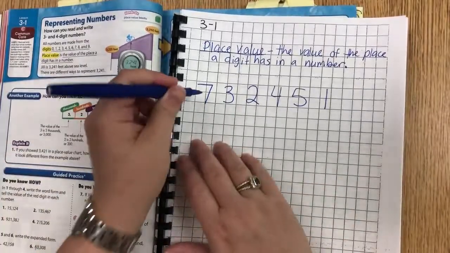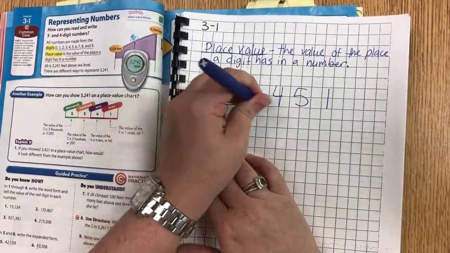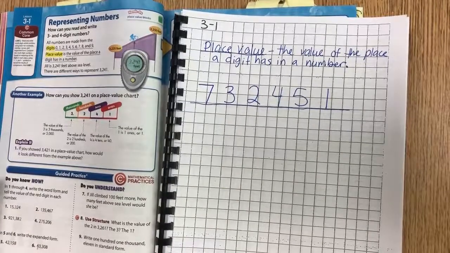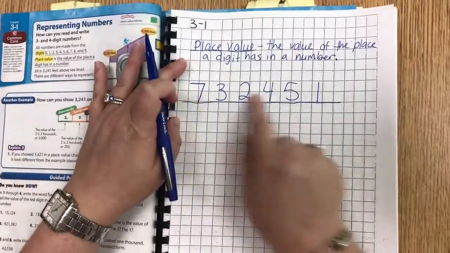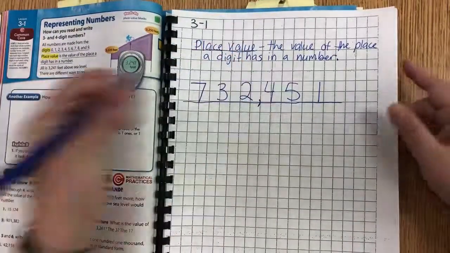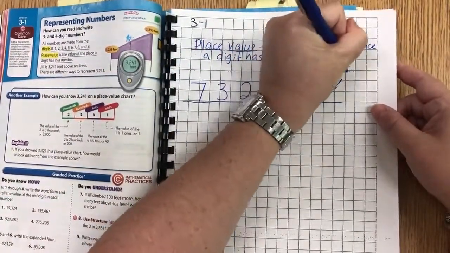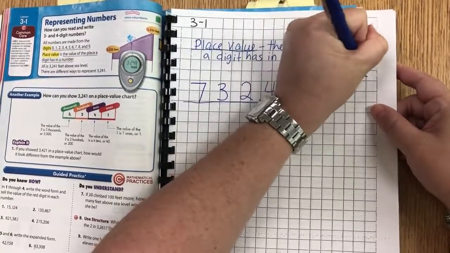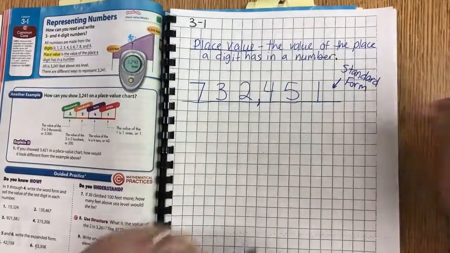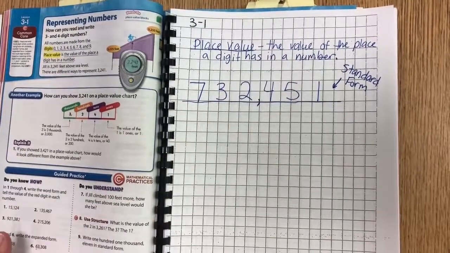Let's say that's my number. This right here, the way this number has been written out, I'll even put my little comma here where it needs to be. This is standard form. Standard form is how we normally write numbers.